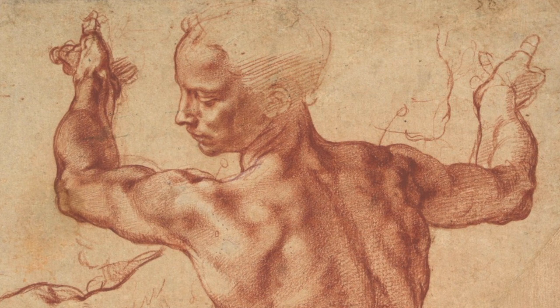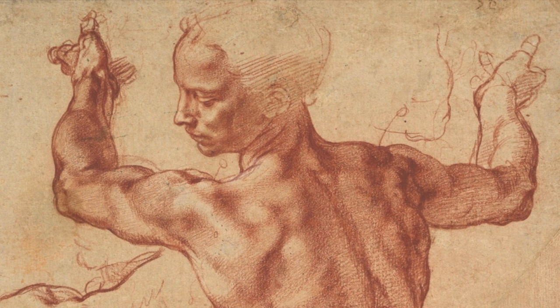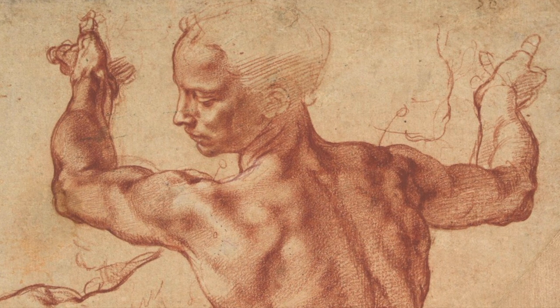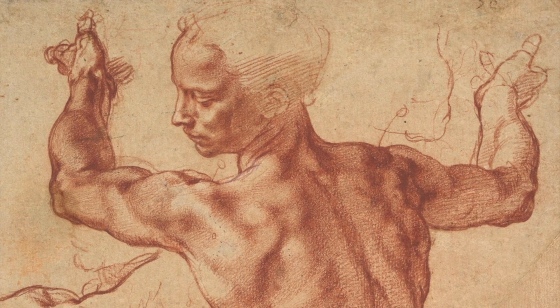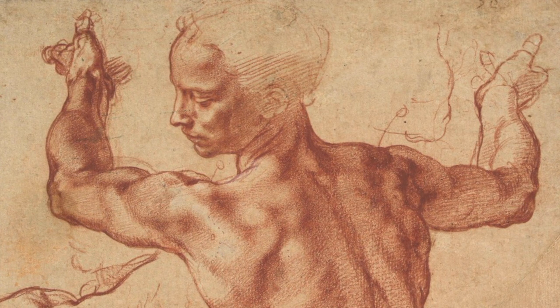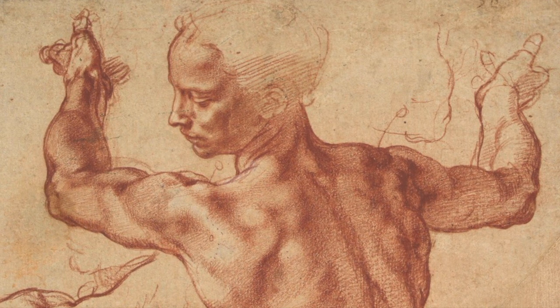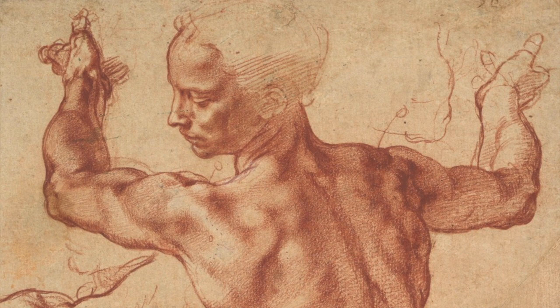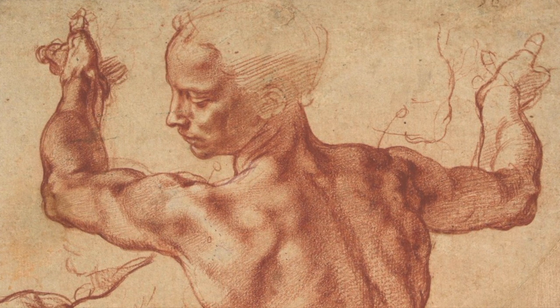What I want to do is go back to the Libyan Sibyl and point out that the figure here is a volume that's not just drawn in space. It's kind of like if you're trying to draw a cube using only lines.